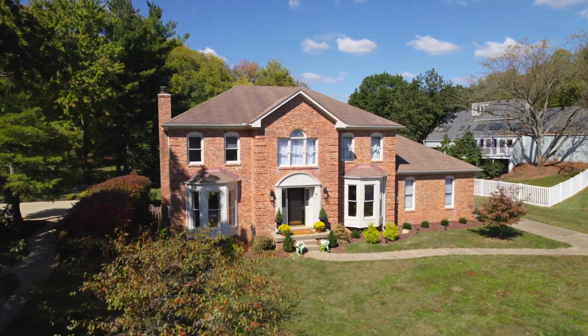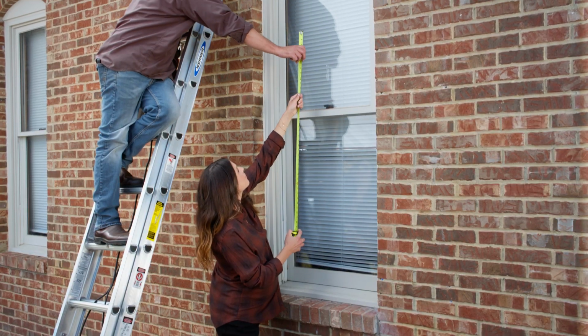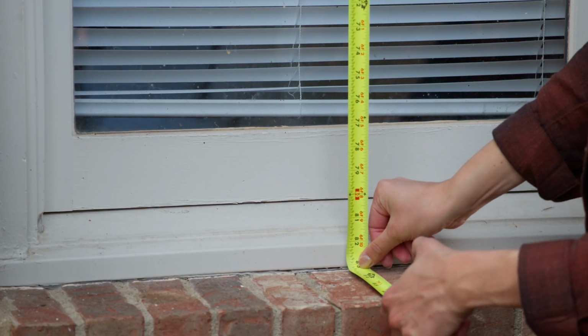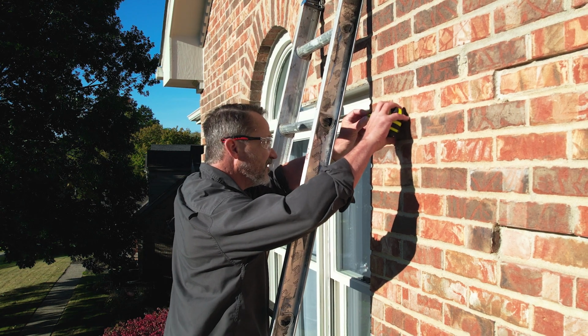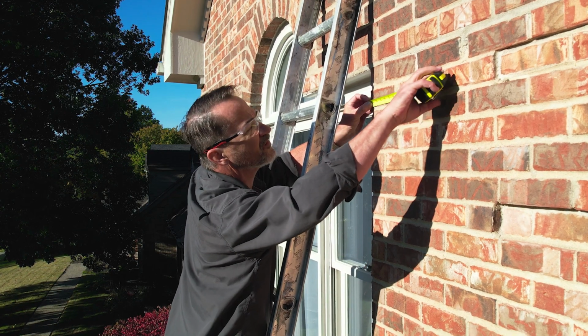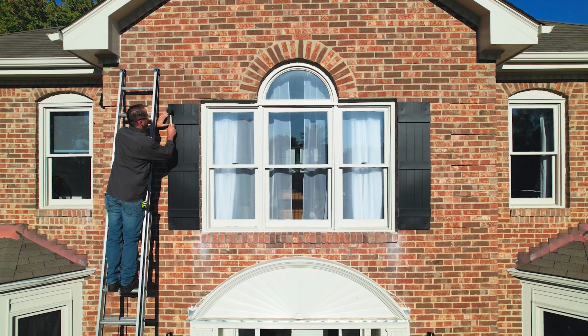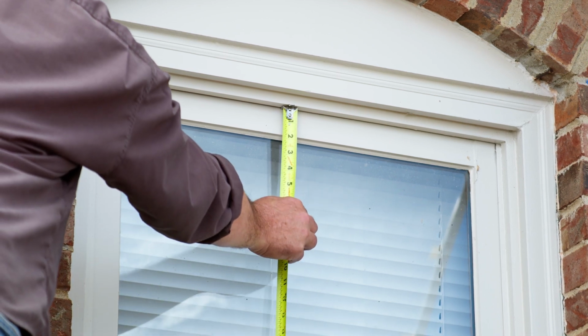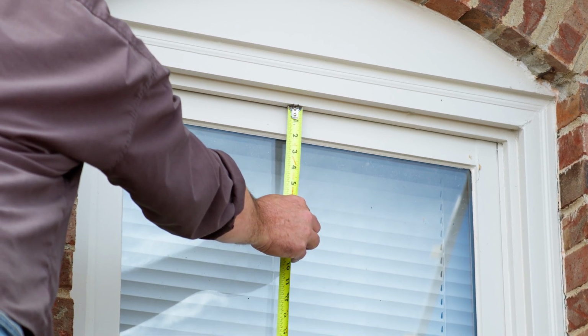Installing Vantage Shutters on your house? Measuring your windows correctly is essential to ordering and installing the right ones. With a huge range of widths and heights across all our styles, let's get your measurements right the first time. There's a right way to measure and a wrong way. Let's start with the right way.